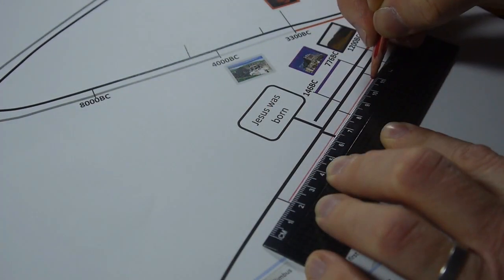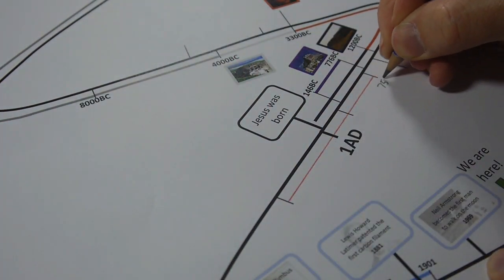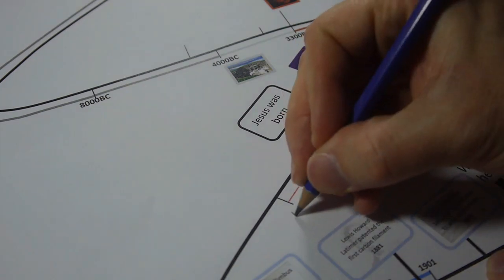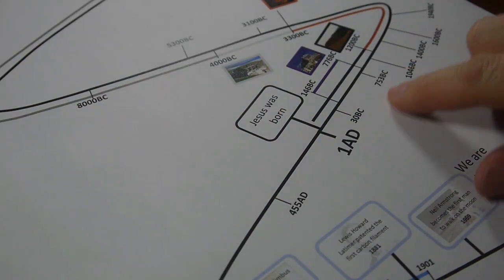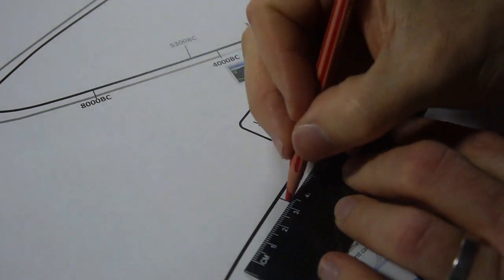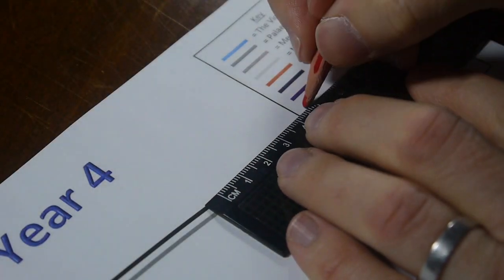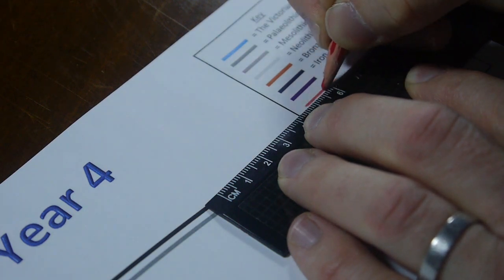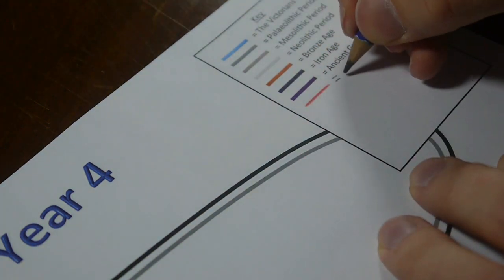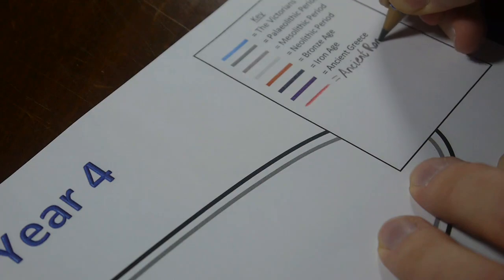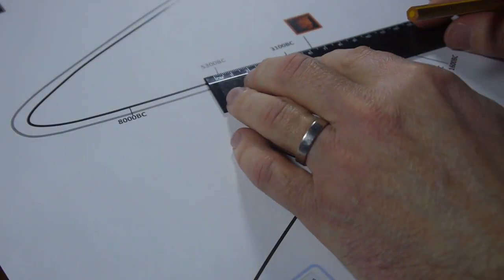On some there are guidelines so that children know roughly where to place their time periods and the dates can be added. And on others you have the dates given, just to ensure that those children who find it tricky to place things can do it successfully. The children then add this carefully to their key at the top so that they can refer back to it and they know which time periods they've labelled.